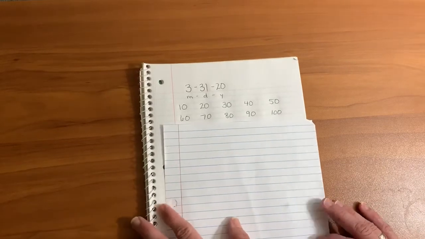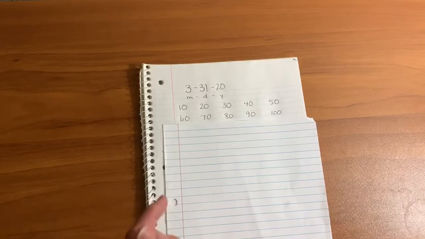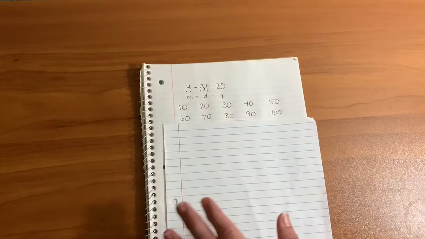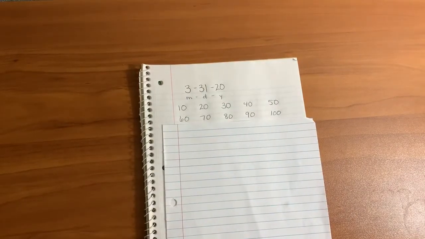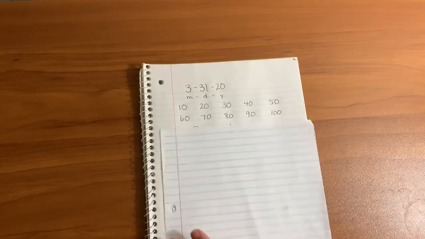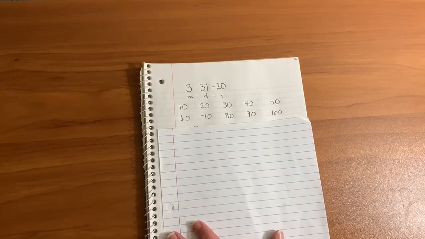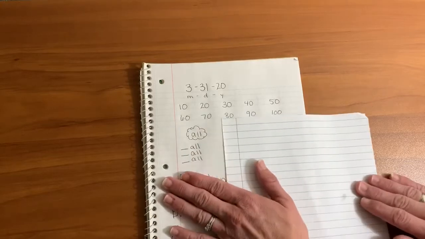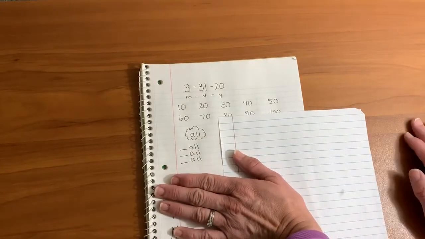Practice writing by tens, practice writing by fives. Really up to you, how you want to use it. The hundreds chart has some ideas about how to use it as well. Word family today, I'm looking for the word family all.